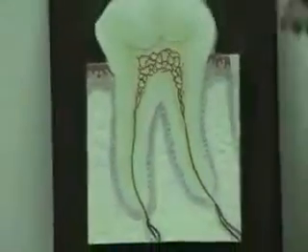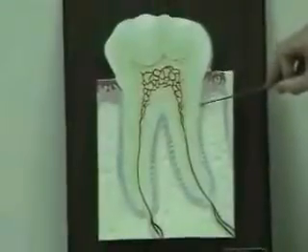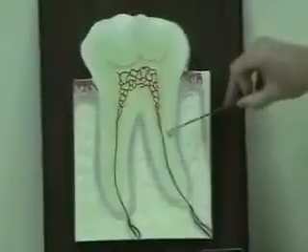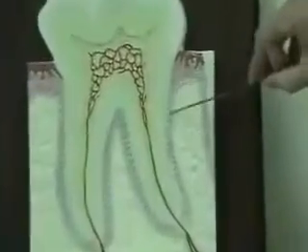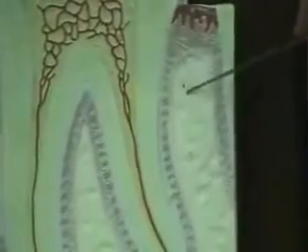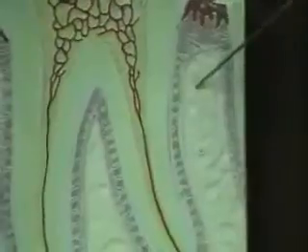Bones are held to bones with ligaments. Teeth are no exception. If you look carefully on this model, you see these little white lines going from the cementum and the root of the tooth across to the mandible. Those little white lines are known as periodontal ligaments. Periodontal ligaments. They help hold the tooth in place within that gum fossa known as the tooth socket.